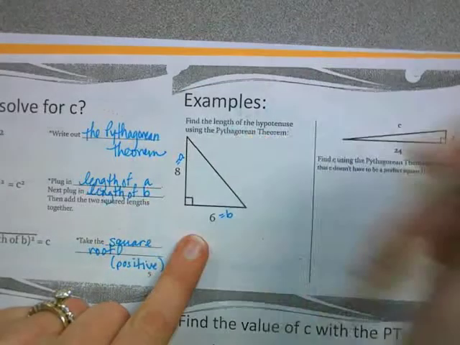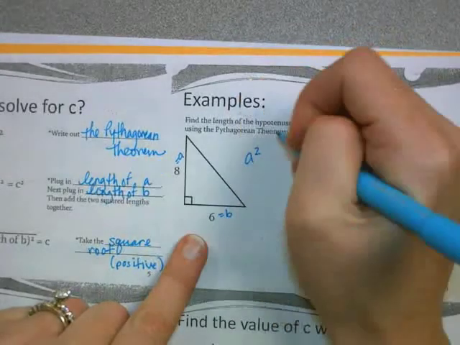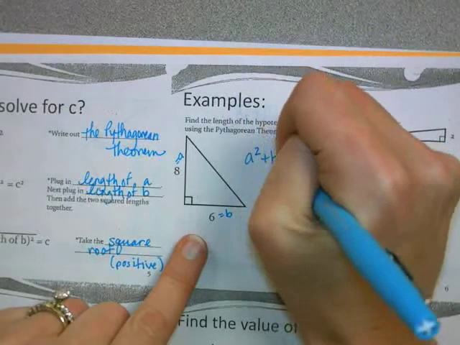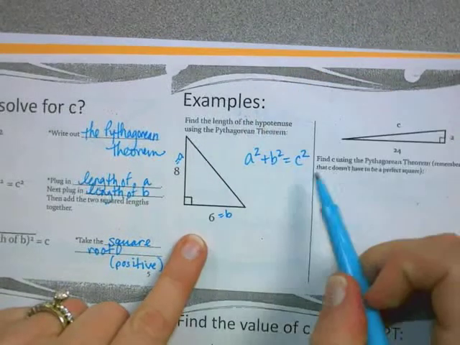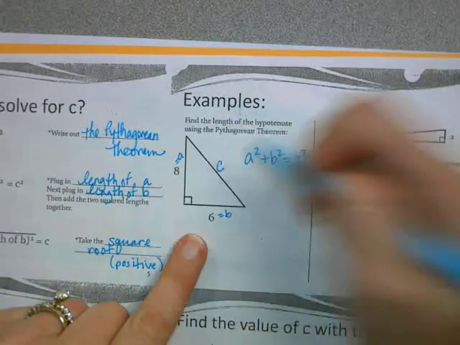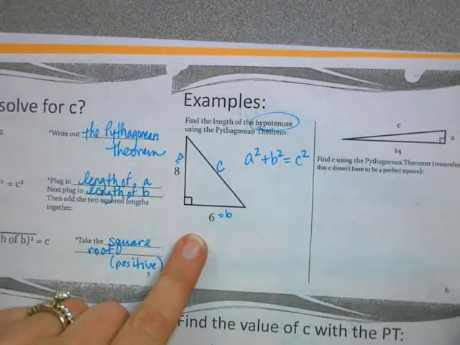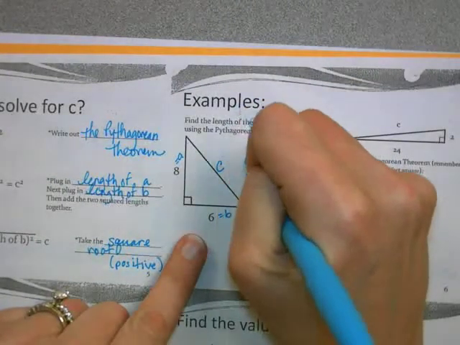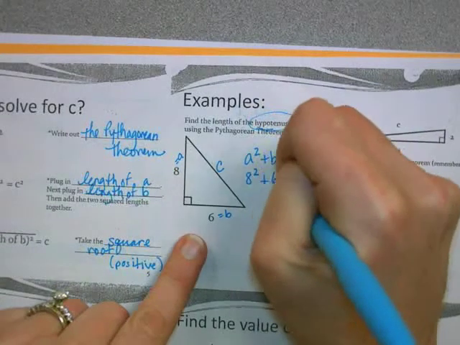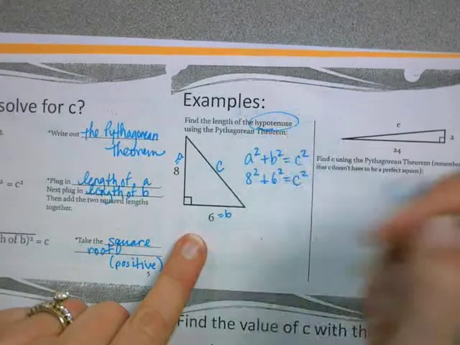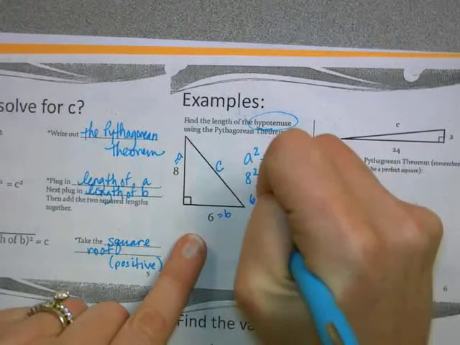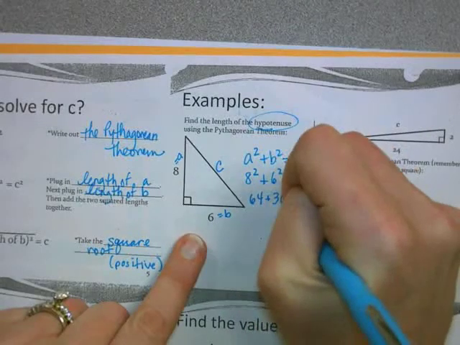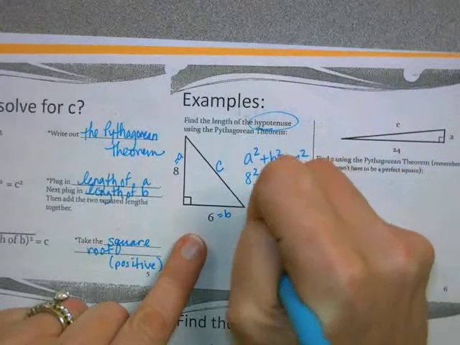I'm going to write out the Pythagorean theorem. That was step 1. A squared plus B squared equals C squared. What does C have to be? It's the hypotenuse, right? The length of the longest side. So 8 squared plus B squared, which is 6 squared, equals C squared. 8 squared is 64, 6 squared is 36. Add them together, and it's 100.